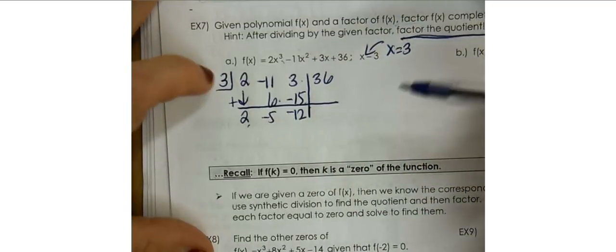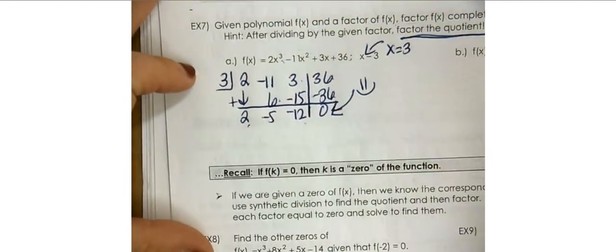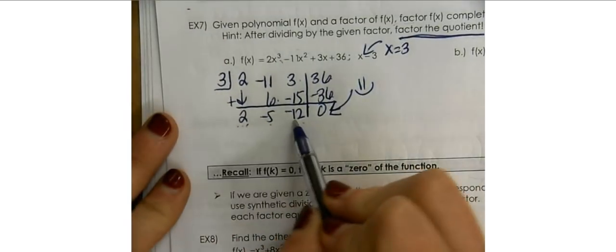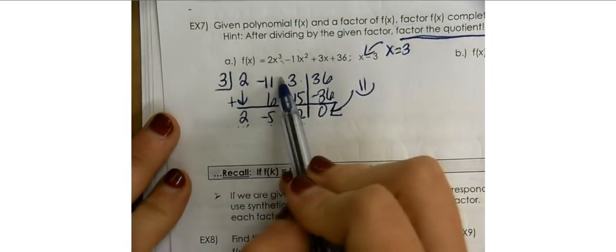I'm going to bring down the 2, and I have 3 times 2, which is 6, and I'm going to add going straight down. Negative 11 plus 6 is negative 5. 3 times negative 5 is negative 15. 3 minus 15, that's equal to negative 12. Then 3 times negative 12 is negative 36, and 36 minus 36 is 0. What's awesome about this is that we can factor. We now have ourselves a 2x squared minus 5x minus 12, and this polynomial is factorable.